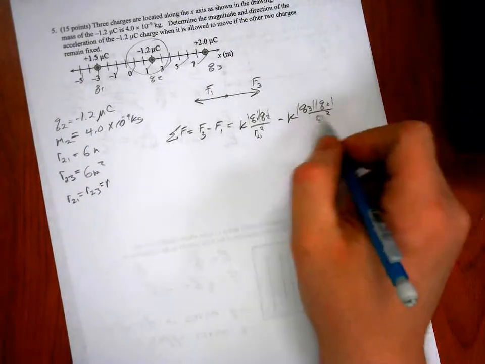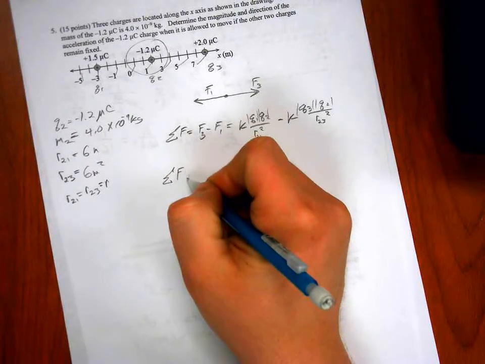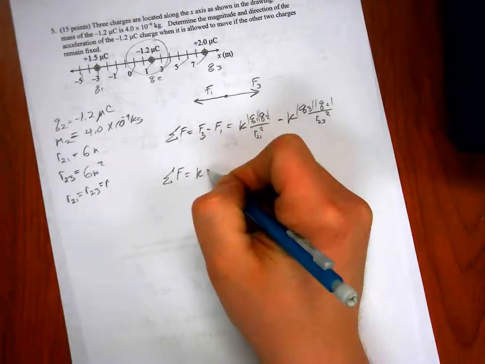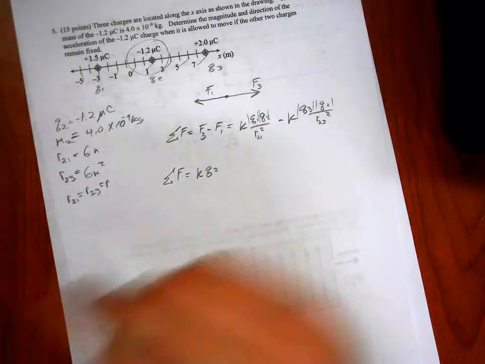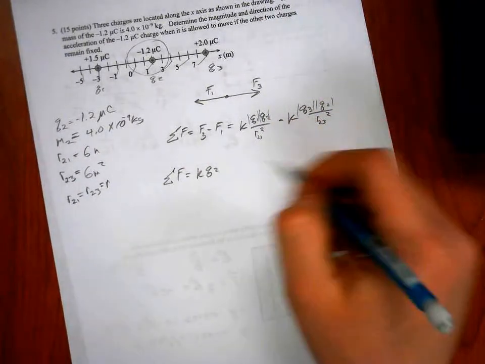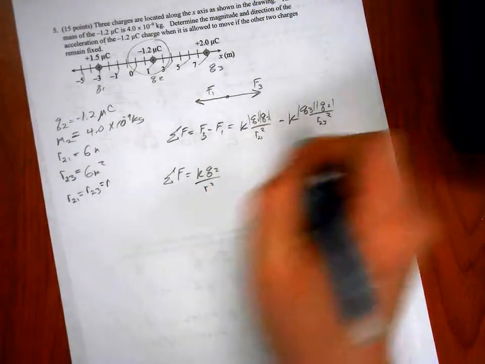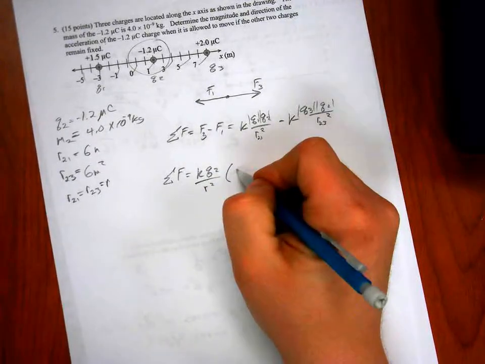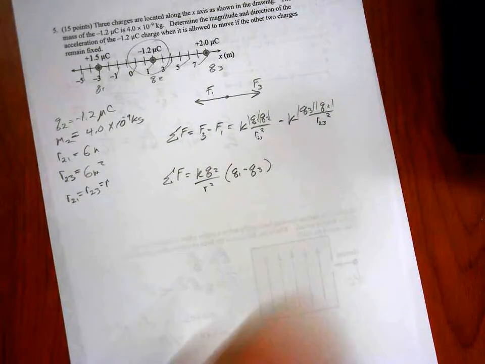So with this, I can simplify this sum. I can pull out the sum of the forces is equal to k Q2. I'm dropping the absolute value signs because we know they're absolute values now. Over R squared because it's going to be the same in each one. So that leaves Q1 minus Q3.